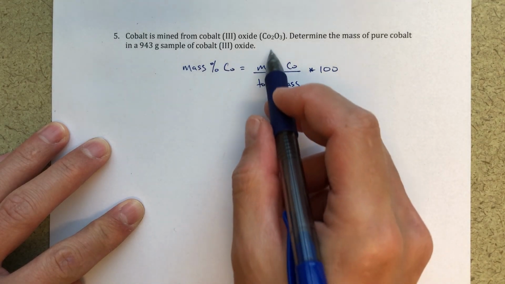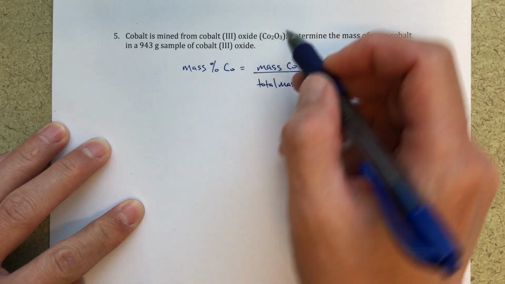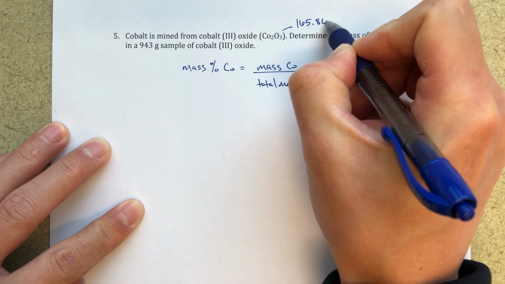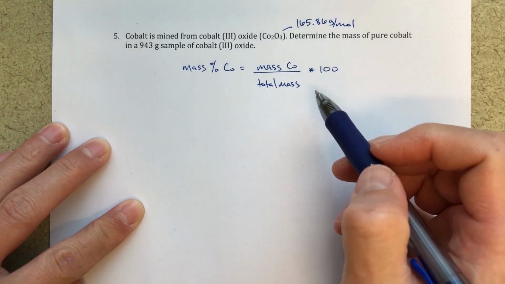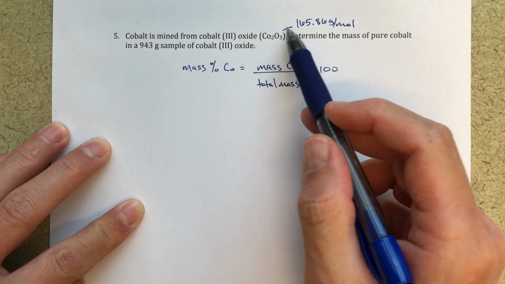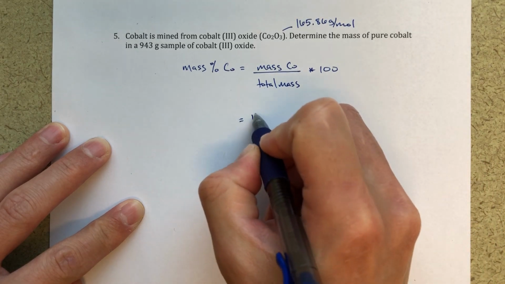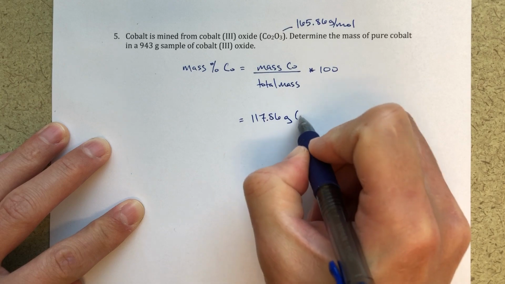For cobalt-3 oxide, I'm going to first find the mass of the whole thing. That's 165.86 grams per mole. And out of that 165.86 grams for the whole compound, 117.86 grams is from the cobalt.